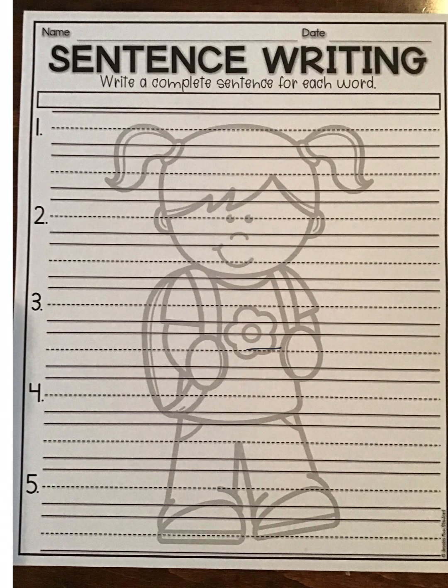Okay, my friends, please write your name at the top of your paper. This is our first time doing sentence writing during Daily 5. I am going to pick an SP blend on the other side of the paper to write in a sentence. I am going to choose the word sped from my word box. Now I need to put the word sped into a complete sentence. I am going to write, the car sped up the hill.